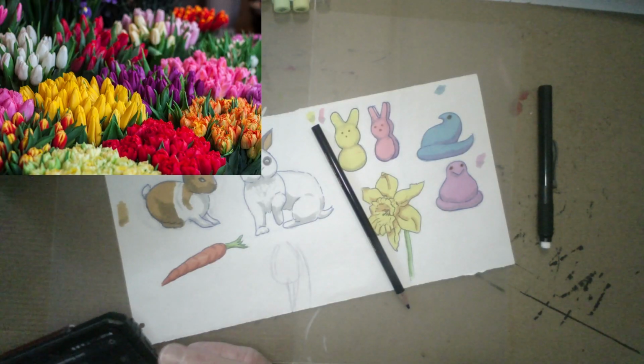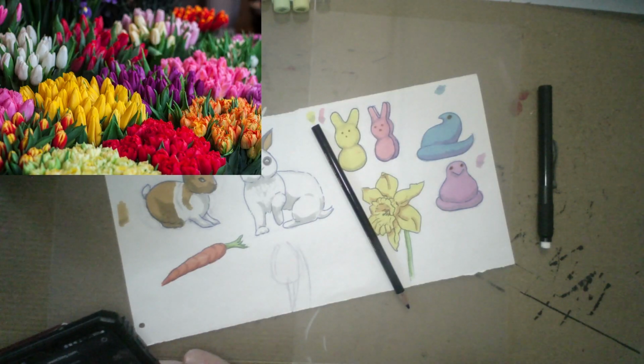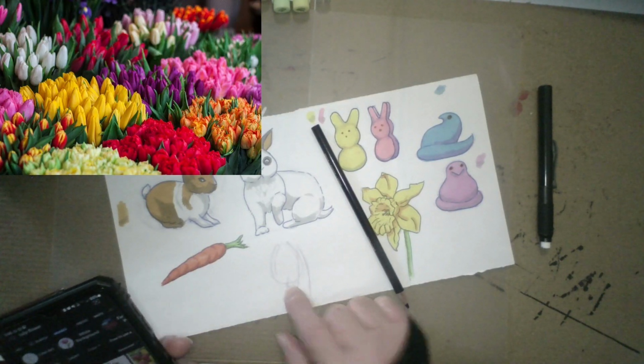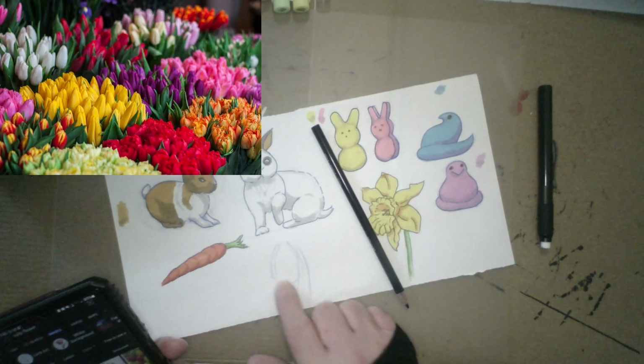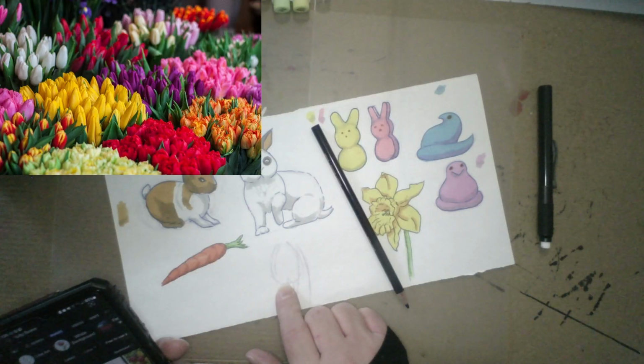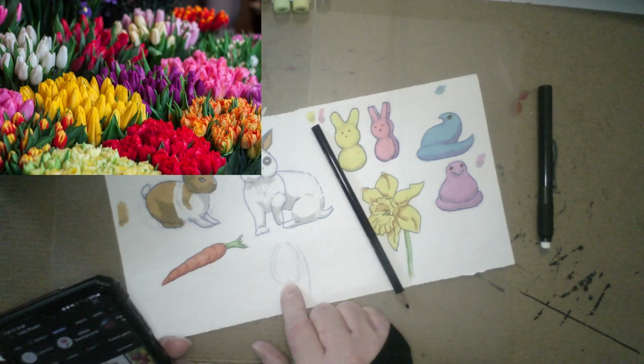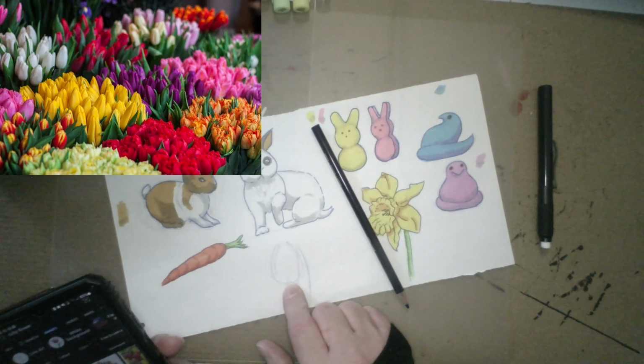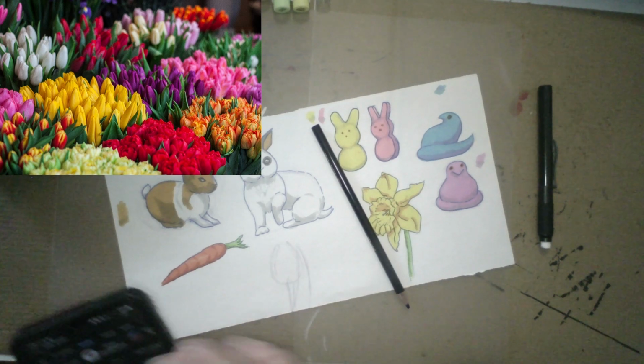Just trying to look up a potentially better reference than this, because I think there is, for lack of actually knowing what it's called, almost like a center vein, like a bump towards the base of the petal.